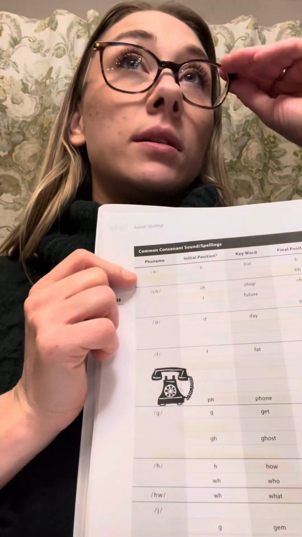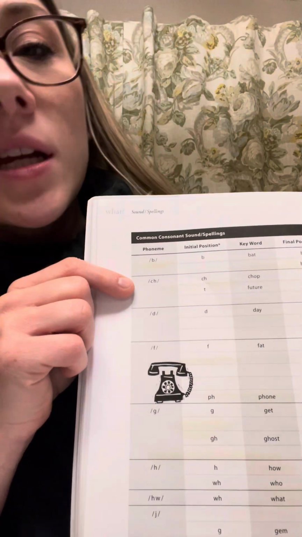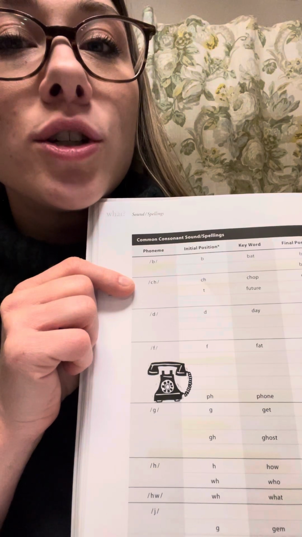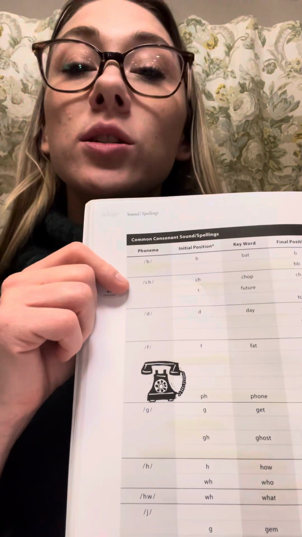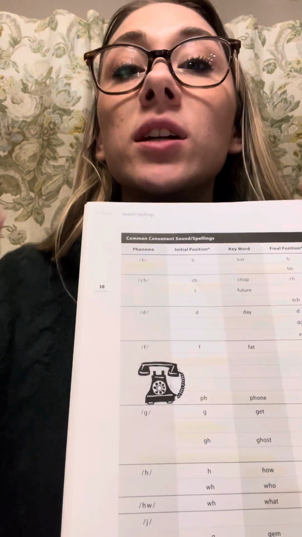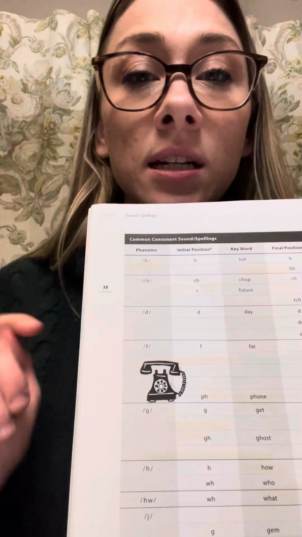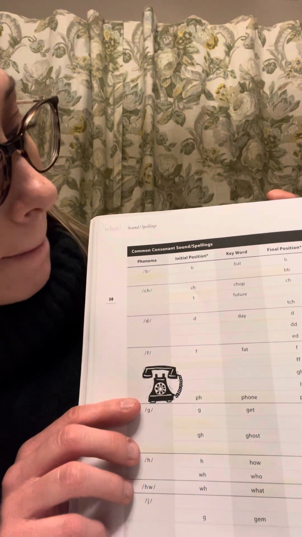So here we have the B. B. Ch. CH or TCH, like chair for CH, or future would have the ch in the middle with the T, or TCH for Thatcher.